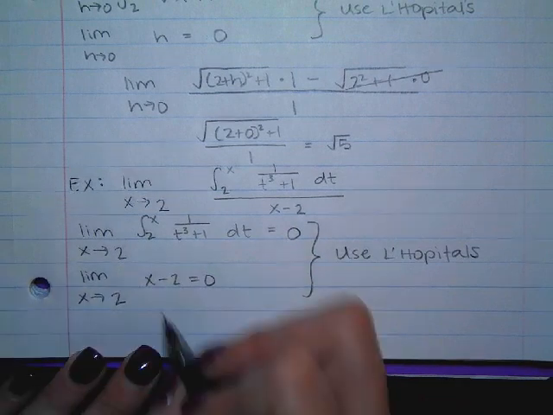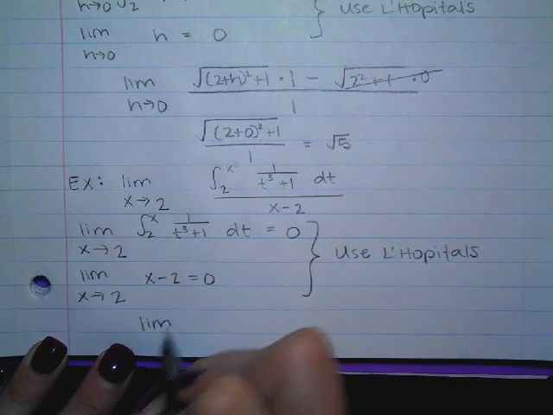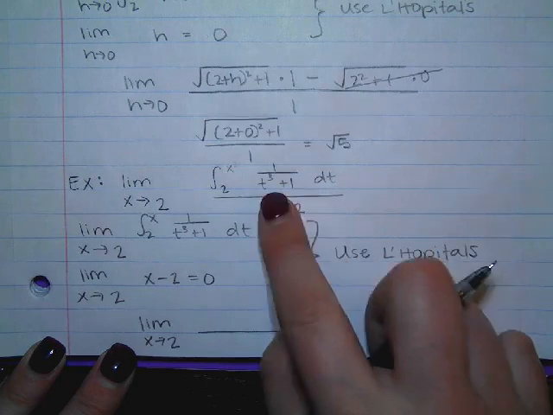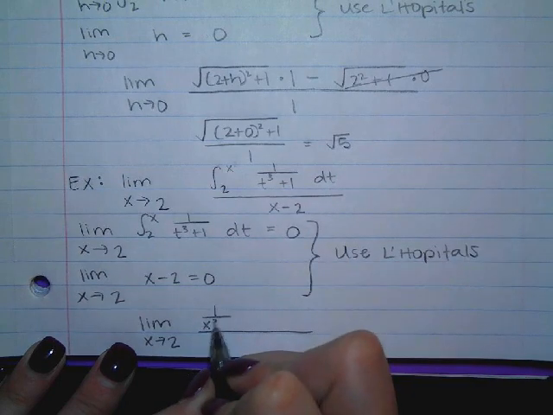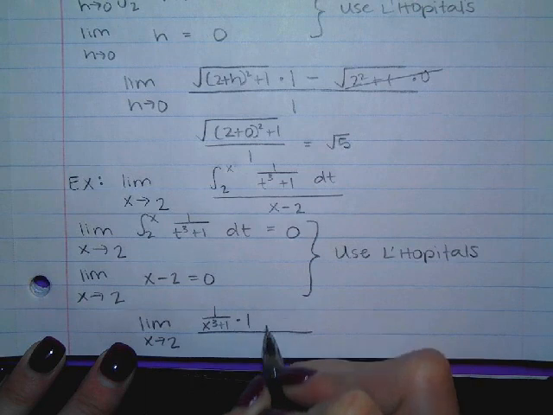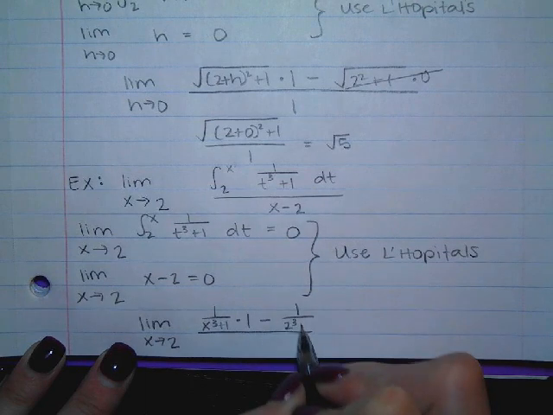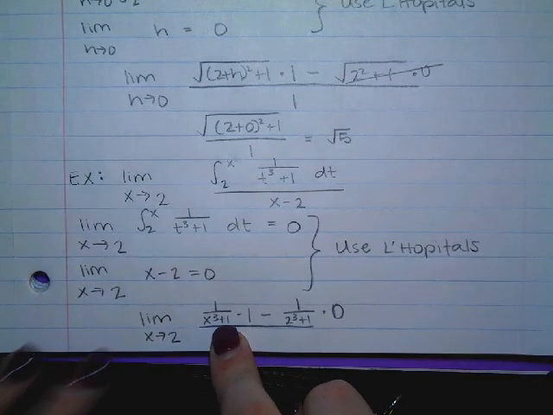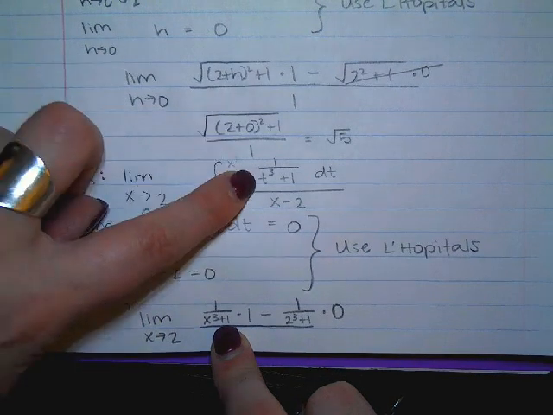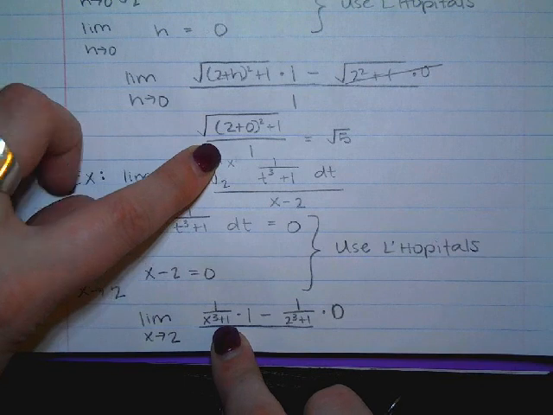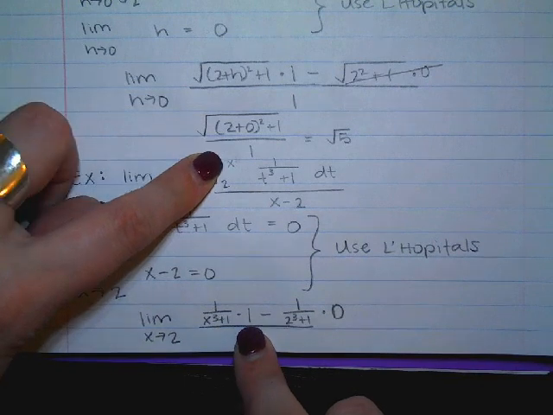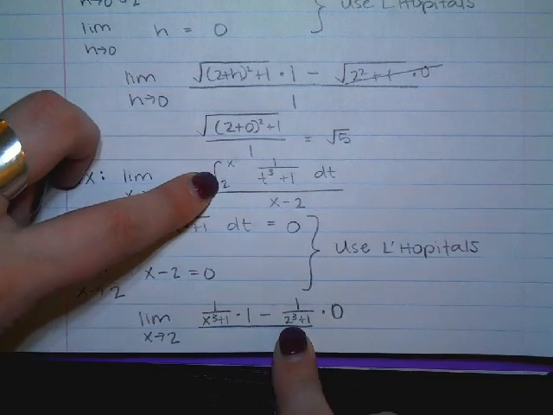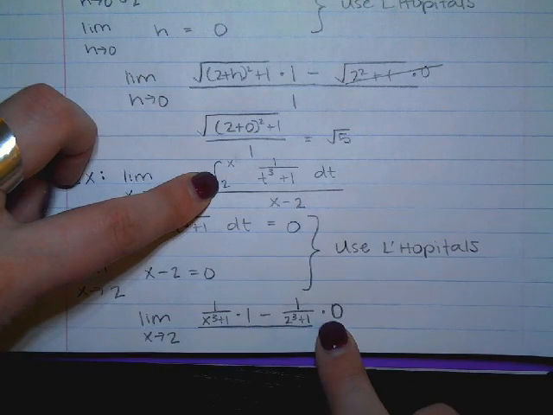All right, so now I'm going to rewrite the limit. I've got the limit as x approaches 2, and then what should I be putting on the top? 1 over x cubed plus 1 times 1 minus 1 over 2 cubed plus 1 times 0. Yeah, so all we did is we took the x and we replaced t with it. And we multiplied it by the derivative of x, which is 1. And then we took the t and we replaced the 2 for the t, and then multiplied by the derivative of 2, which is 0. And so that goes away.